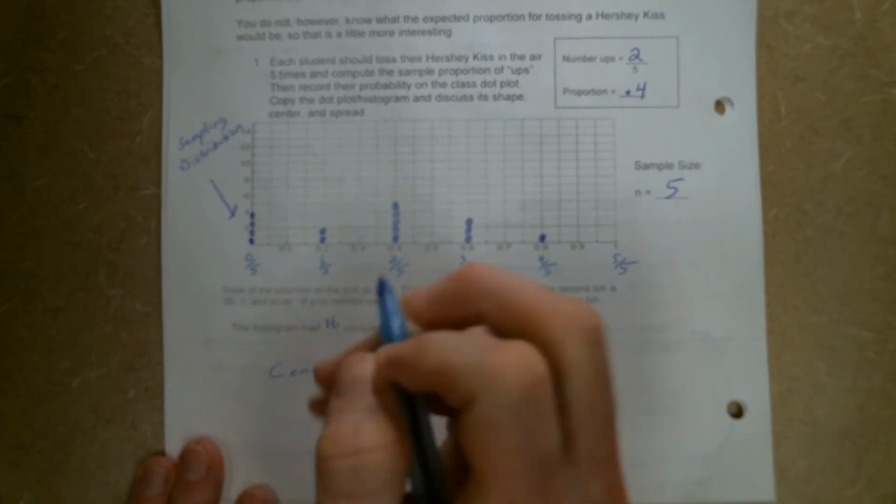Now, if we're describing this, we would say that it's probably centered somewhere in the 0.4 range. But we'd also say that it's very spread out.